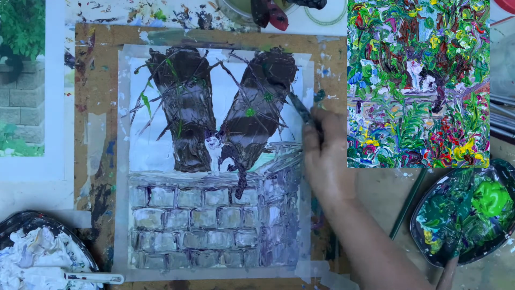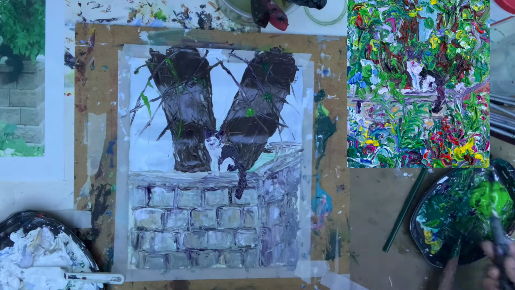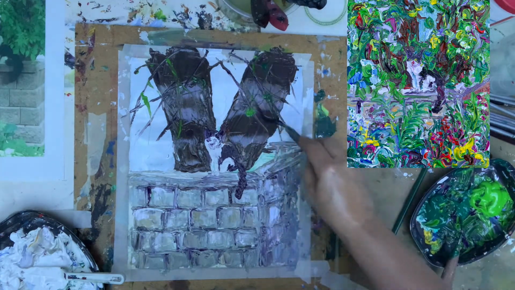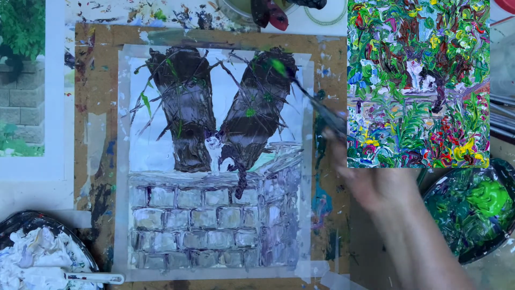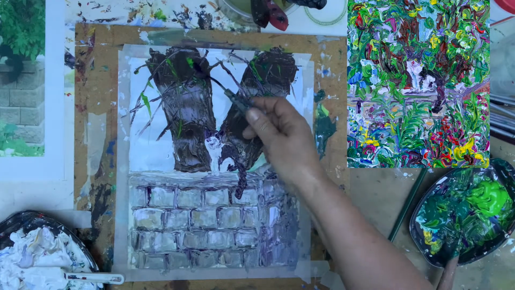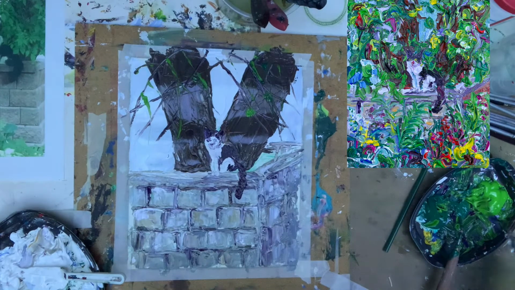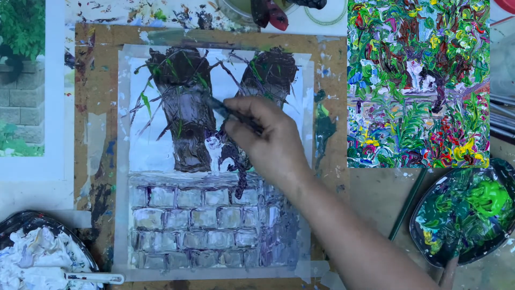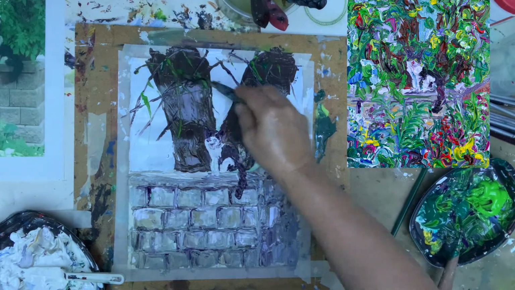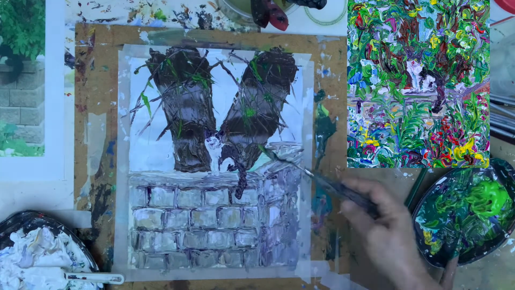So we want to work with some of the beautiful lines. Notice I'm taking some green paint on my palette knife, and with the edge of it, where I mix two green colors, I'm creating those nice lines.